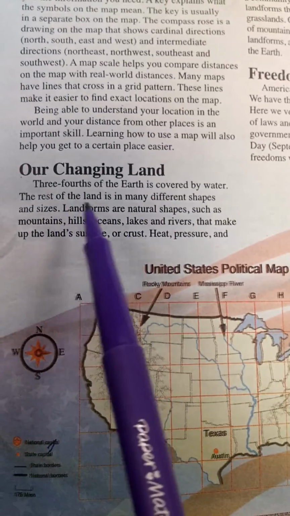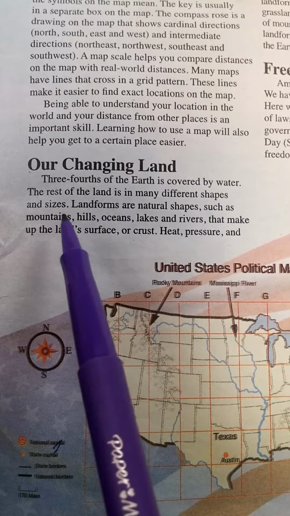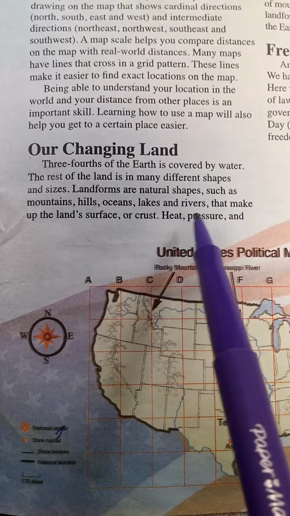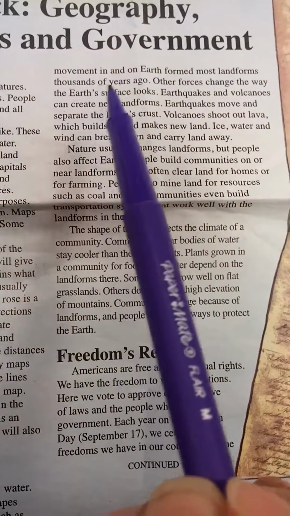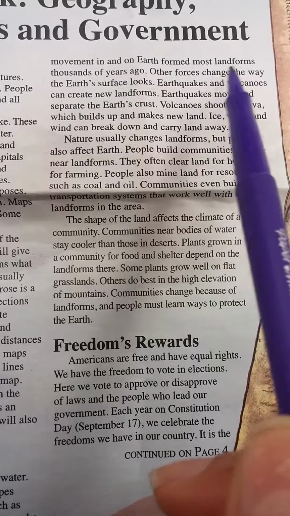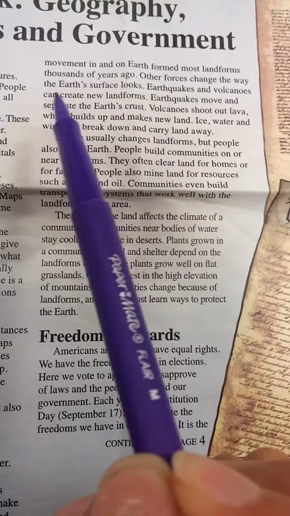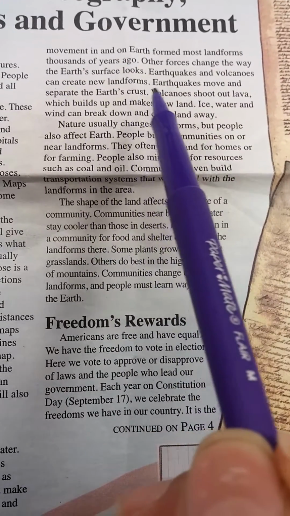Our changing land. 3/4 of the earth is covered by water. The rest of the land is in many different shapes and sizes. Landforms are natural shapes such as mountains, hills, oceans, lakes, and rivers that make up the land's surface or crust. Heat, pressure, and movement in and on Earth formed most of the landforms thousands of years ago. Other forces change the way the Earth's surface looks. Earthquakes and volcanoes can create new landforms.